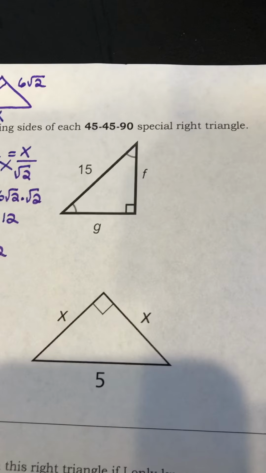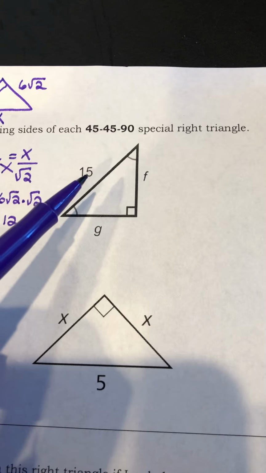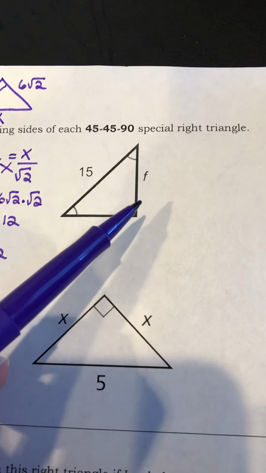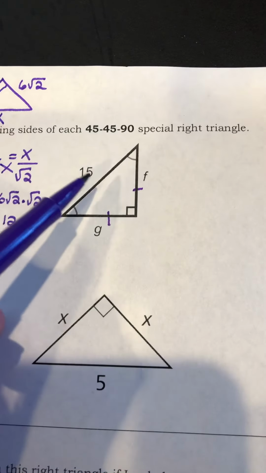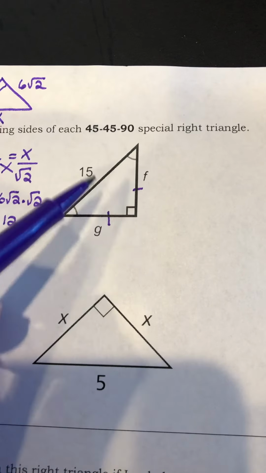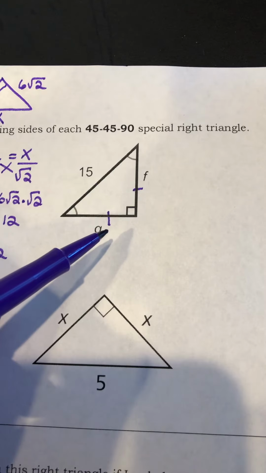Okay, let's go to the next example. So here, this is a little more interesting. I have the hypotenuse. I need to find the two legs, and I know the two legs are going to be congruent. Well, now to go down in size, since I need something smaller, instead of multiplying by root 2, I'm going to divide by root 2.